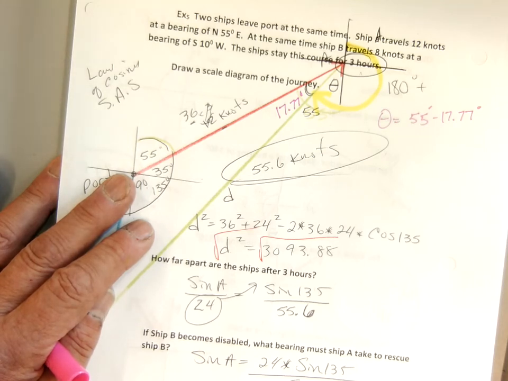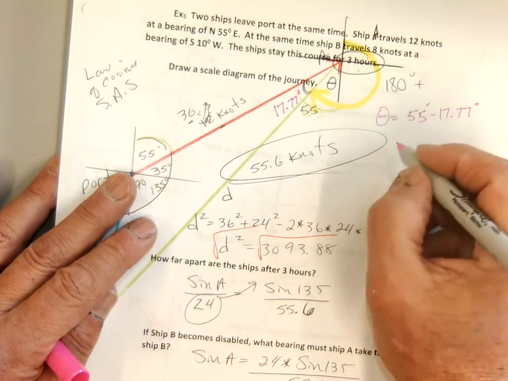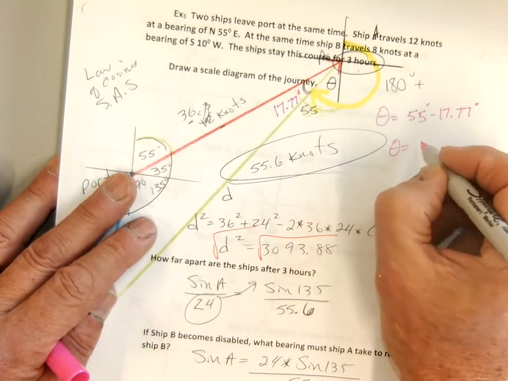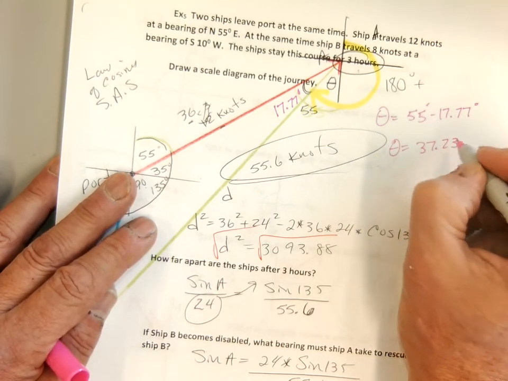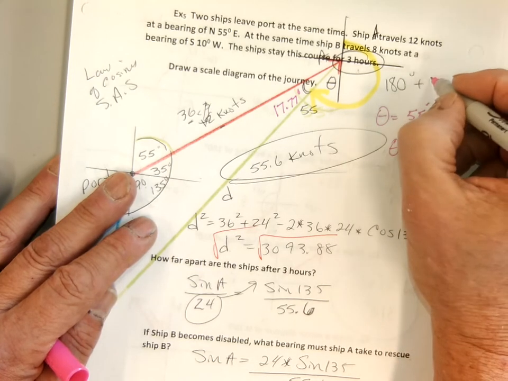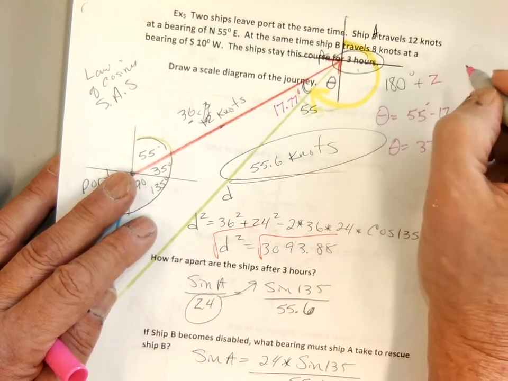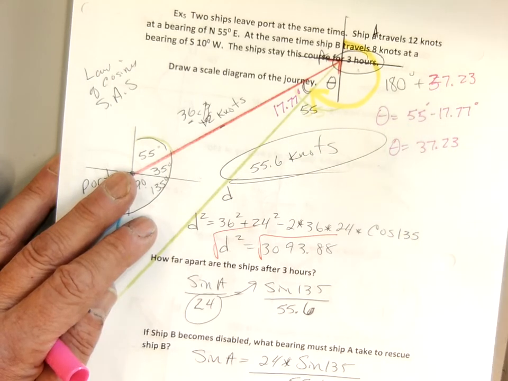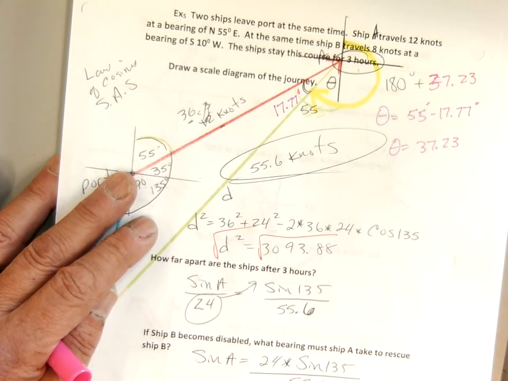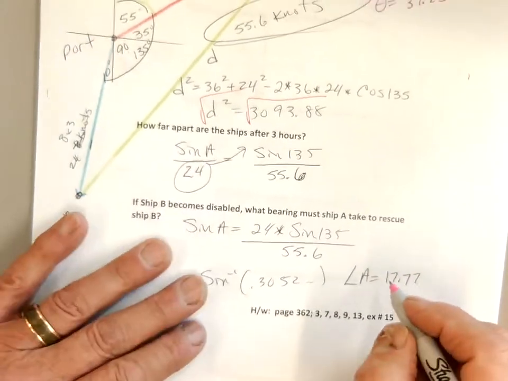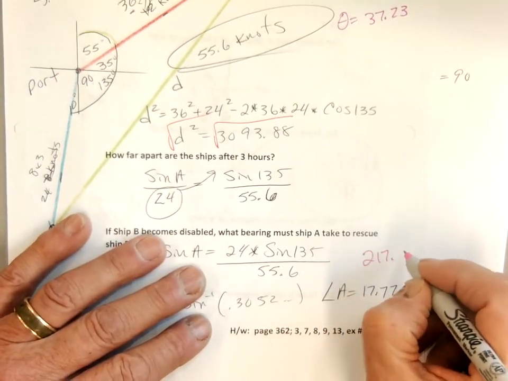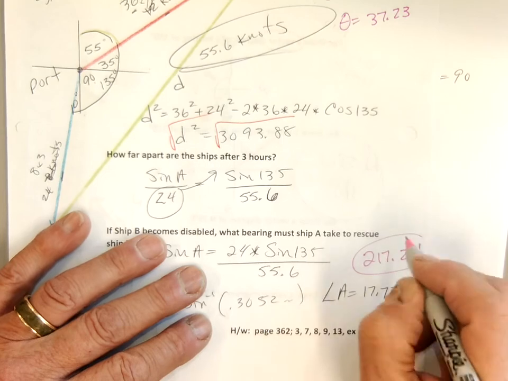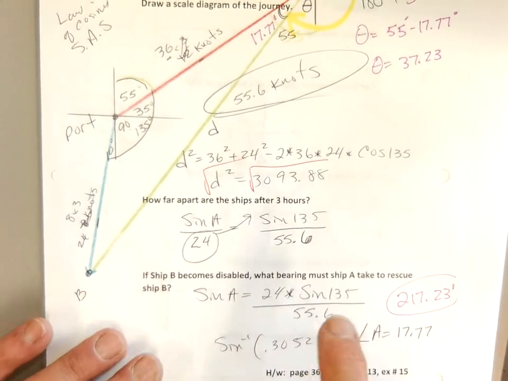And I have 37.23, so theta is 37.23. I add that to my 180, and we need to take a bearing of 217.23 degrees.